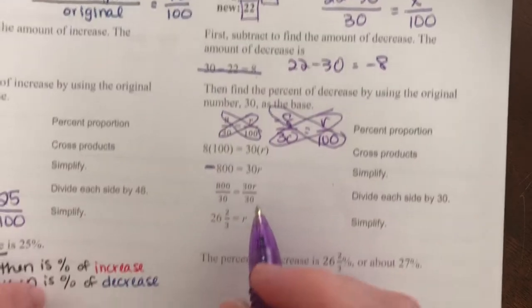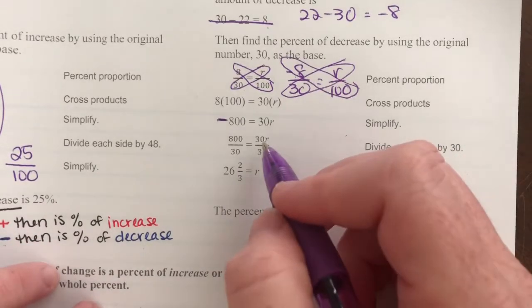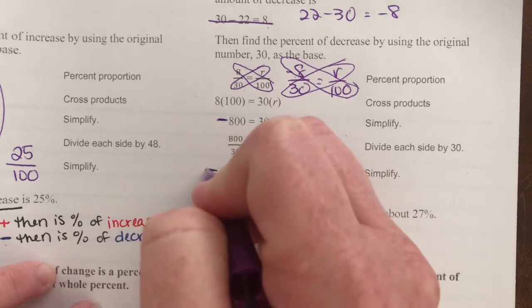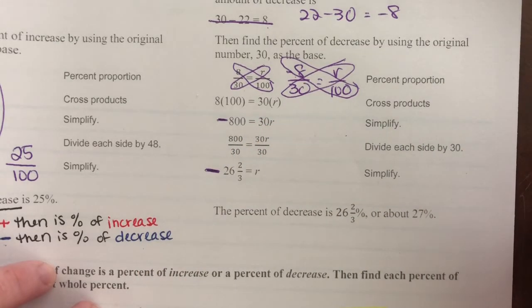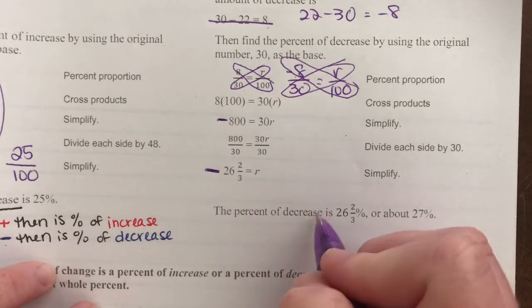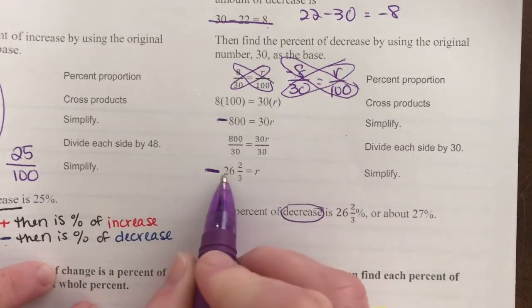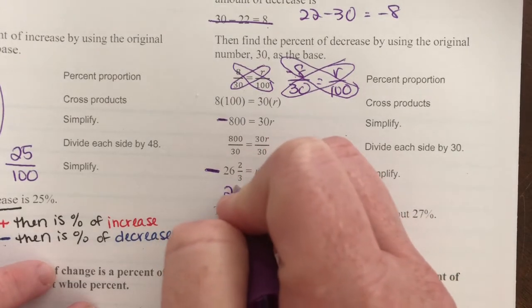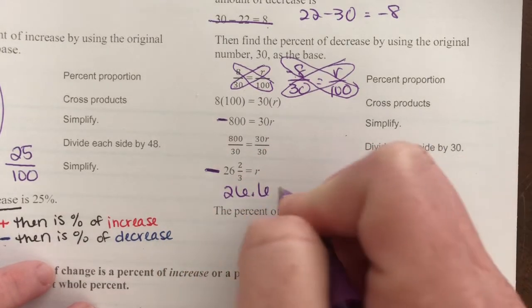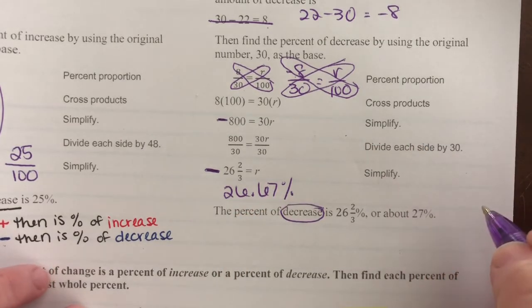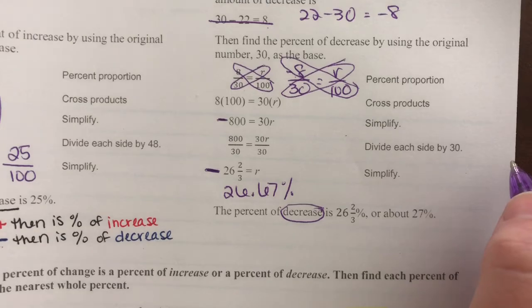Then we divide both sides of our equal sign by 30 to get R alone. And we end up with negative 26 2/3, right? So our percent is a decrease, our percent of decrease, and it's 26 2/3%. Or if you did that as a decimal, it'd be 26.67%. About 27% if they wanted you to round to the nearest whole number.